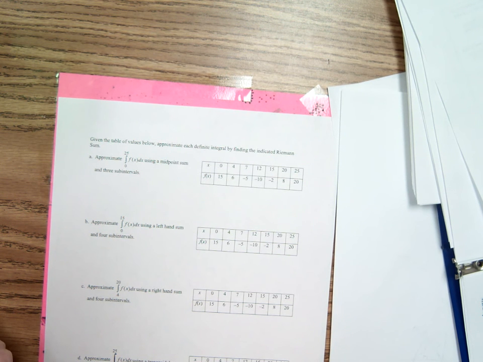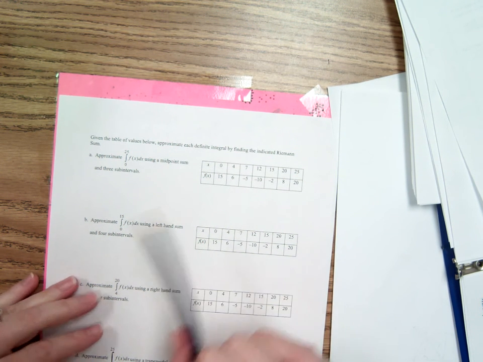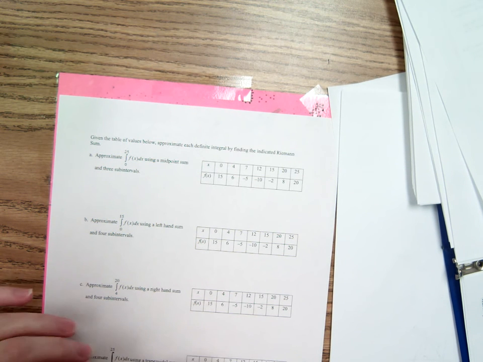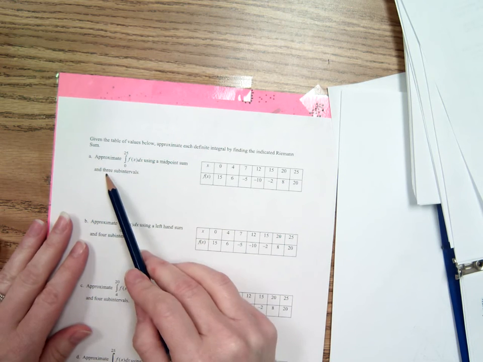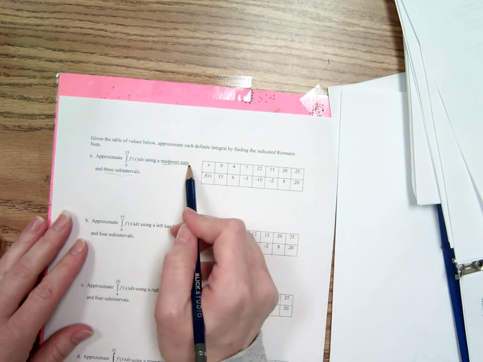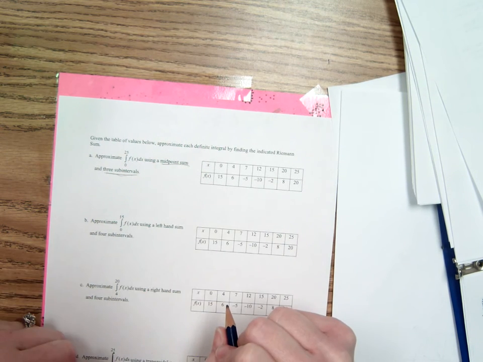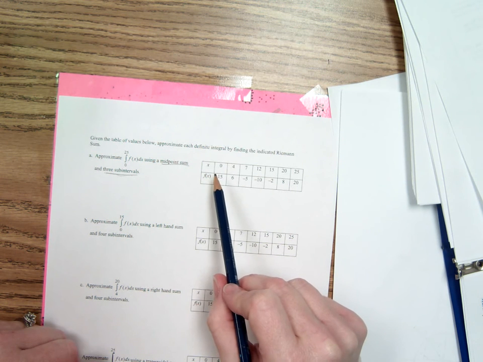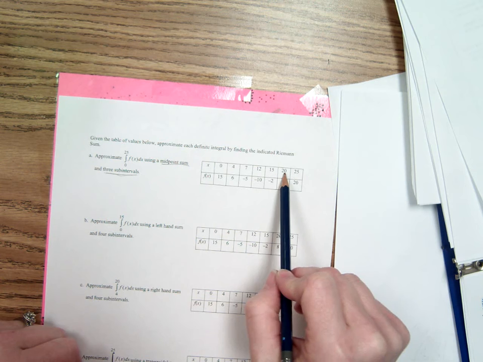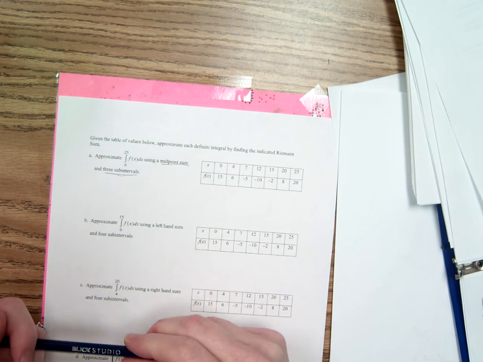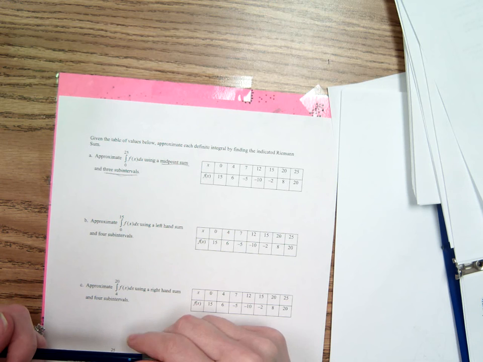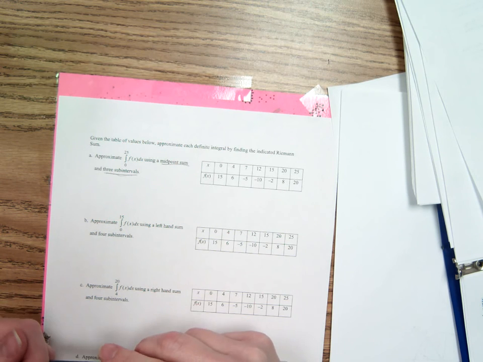All right, so now we have a table, and we're going to approximate the definite integral with a midpoint sum and 3 subintervals. Midpoint and 3 subintervals. Okay, so I have 1, 2, 3, 4, 5, 6, 7 pieces of data here, right? I have to make this into 3 subintervals, looking for a midpoint.